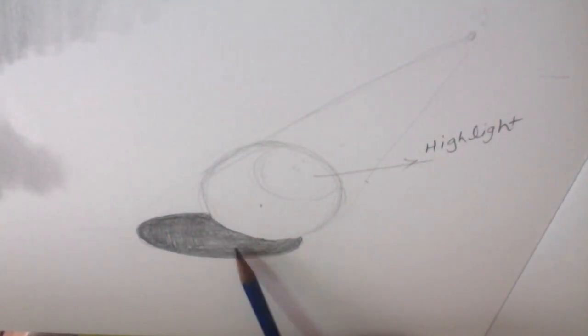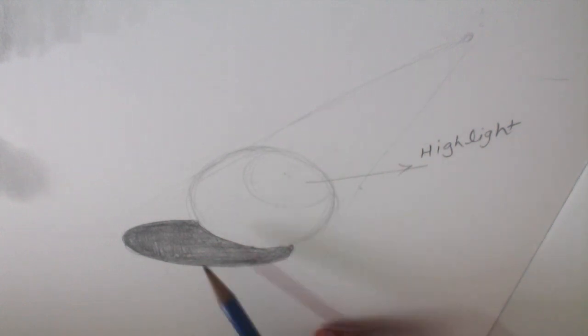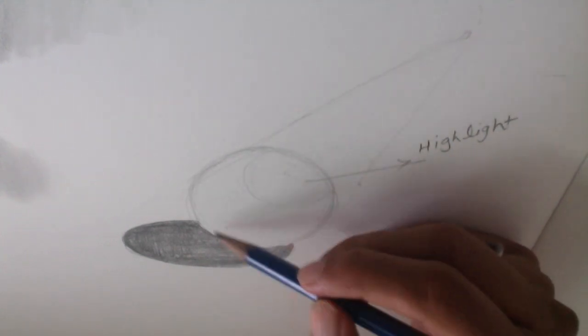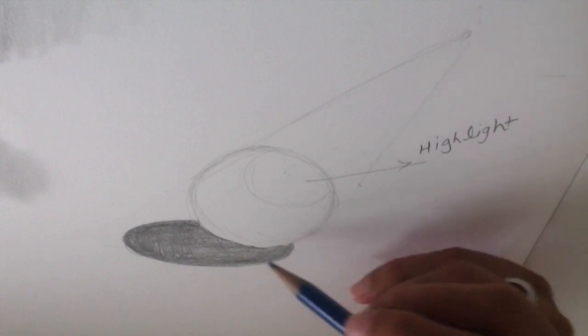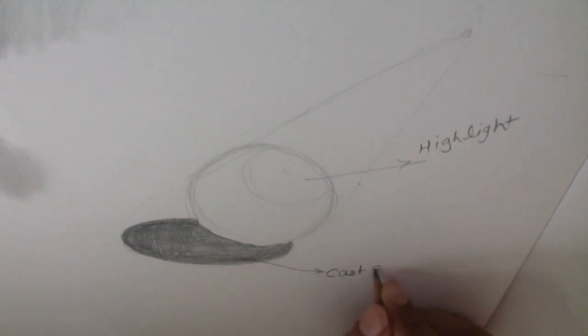Okay, blending we will do at the end. Now next is reflected light, which we need to show in this. Okay, this I will label as cast shadow.